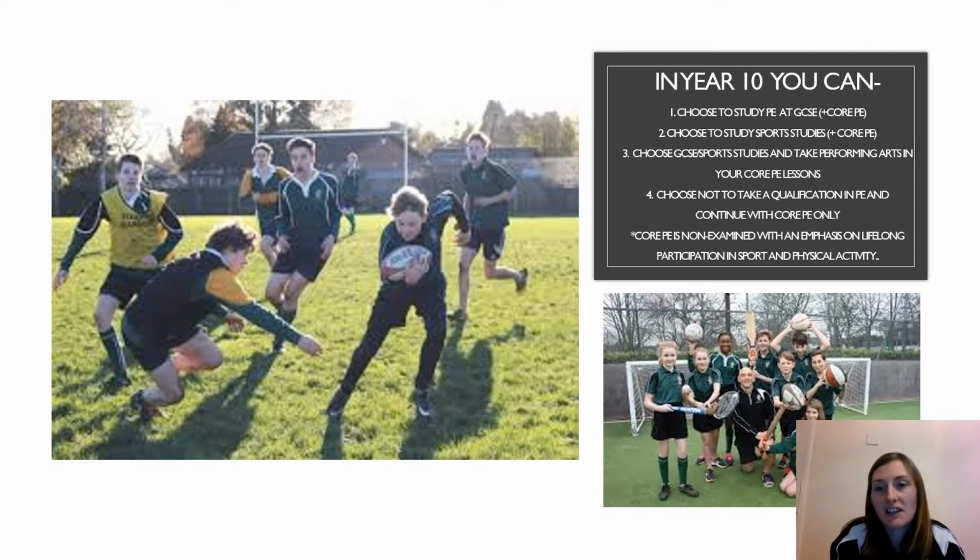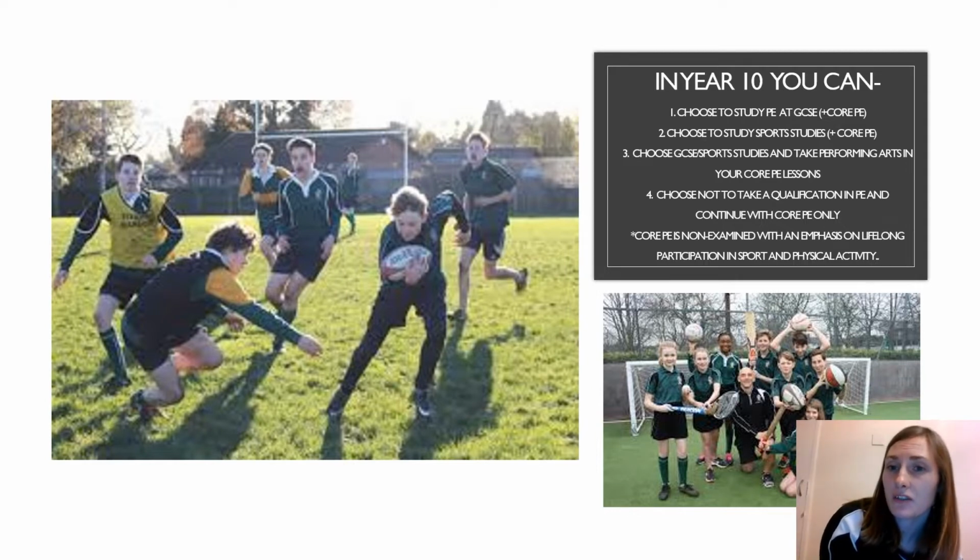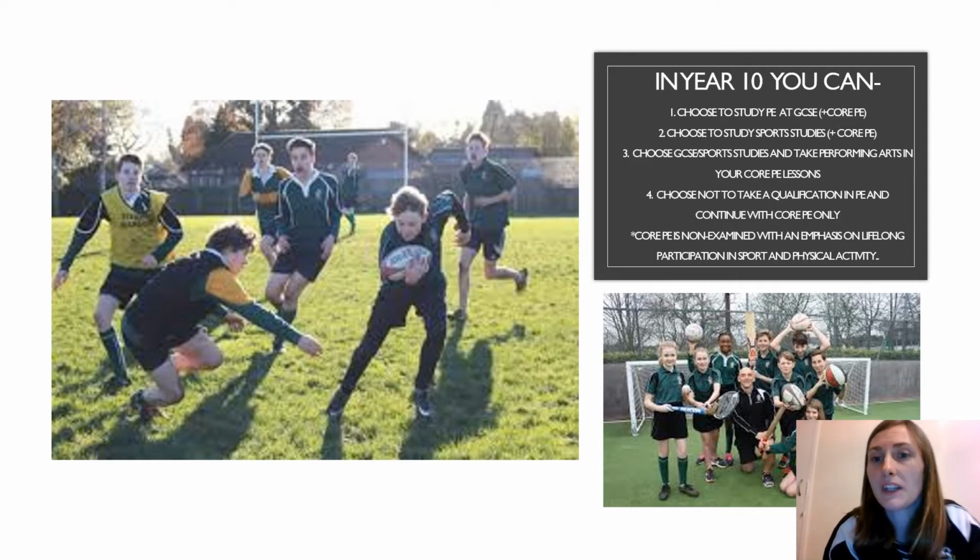In Year 10 and Year 11, you have multiple choices of how you would like to study physical education. So option number 1 is you choose to study PE at GCSE and you have your core PE lessons alongside those. Option number 2 is you choose to study sports studies in Key Stage 4 and you take your core PE alongside it. You might choose to study GCSE or sports studies in your option block and also take performing arts in your core PE lessons.